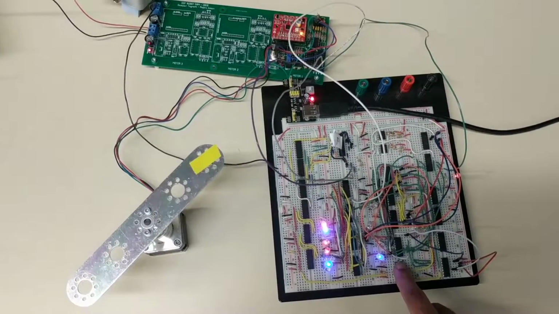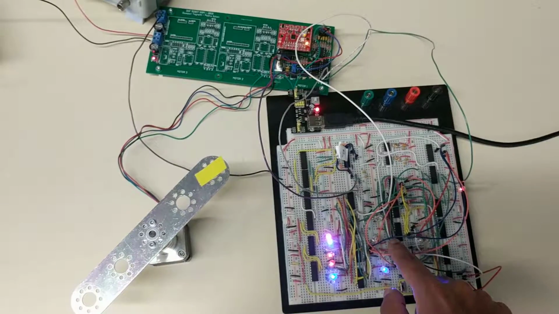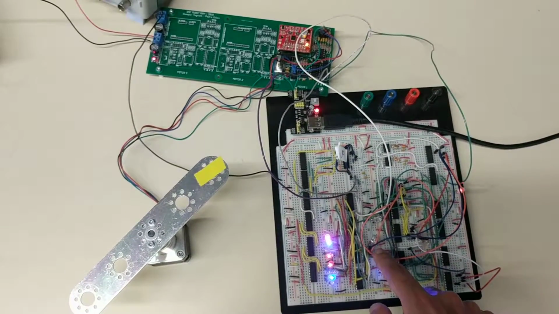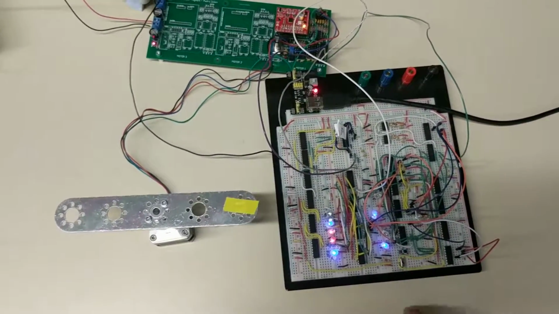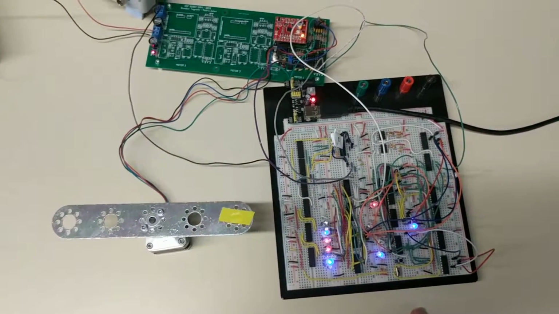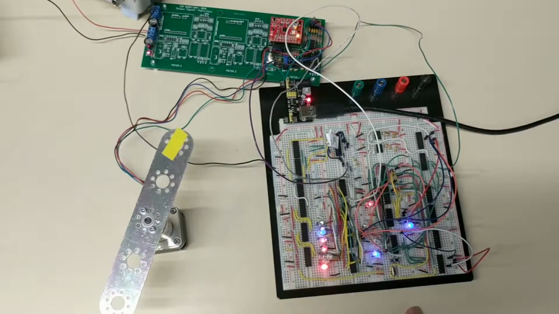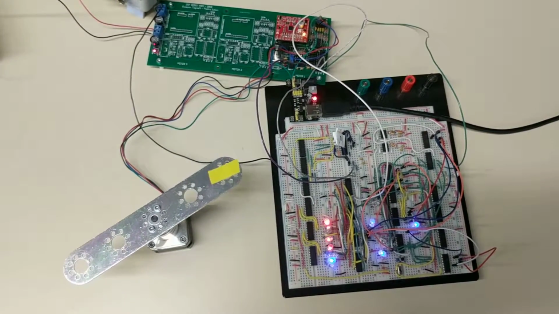So it goes to that first position. As you can see, the address bits are now both 0, 0 because we want to move to the position that we recorded in the 0th address. Then we press action again to move to the next position. Action again to move to the next position. Then we press action one last time to move to the last position that we recorded.